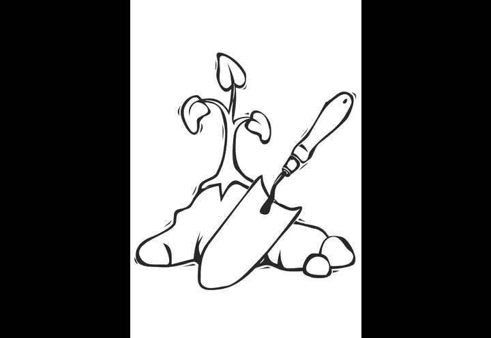Now we are ready to plant some trees to help take carbon from the atmosphere and put it into the soil.